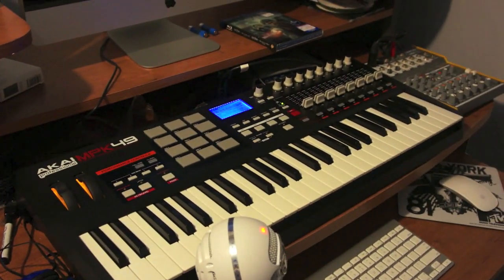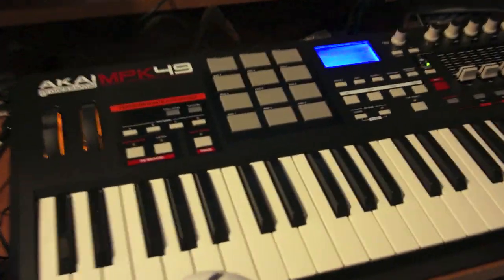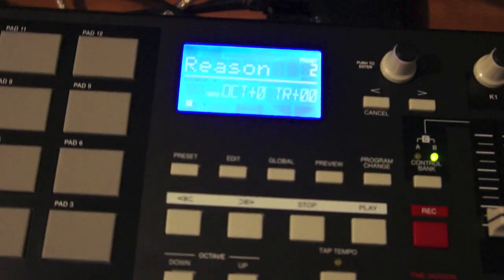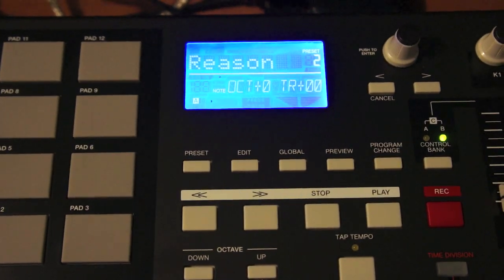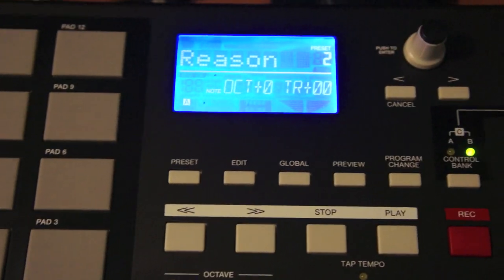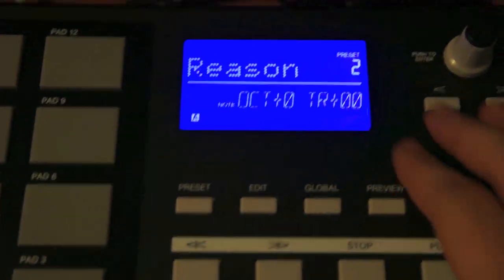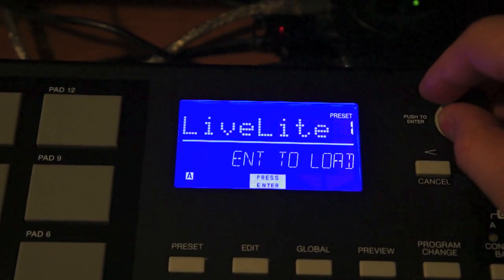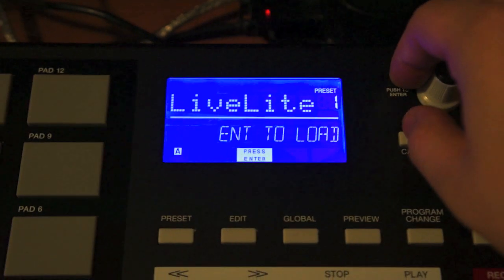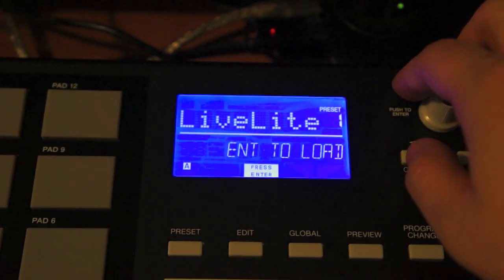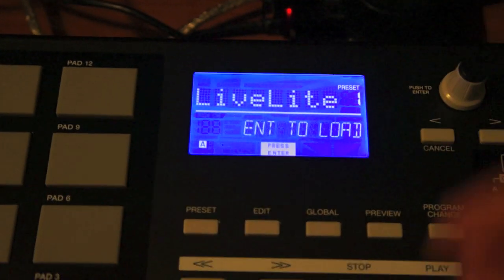So in general, before you start, you do want to check out your LCD screen here. When you start off, you're going to get the Live Lite preset, which is for Ableton Live, which comes with the MPK49.